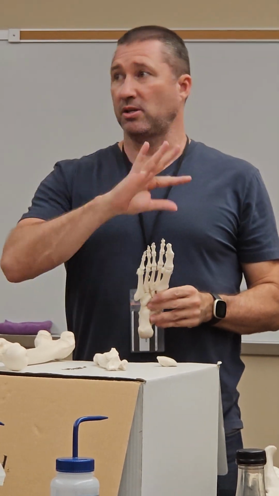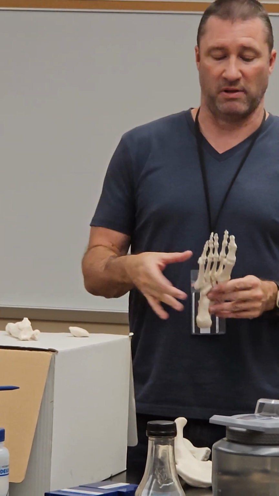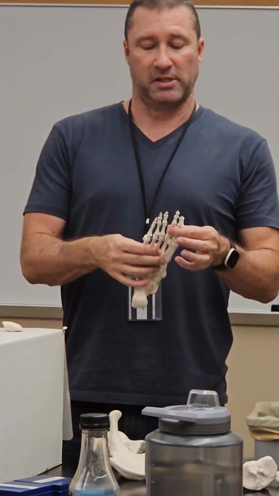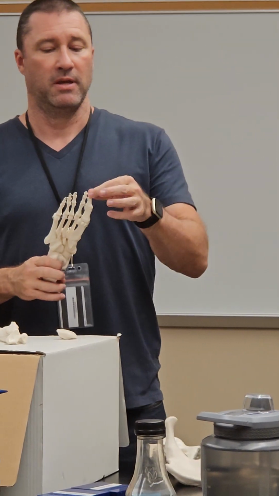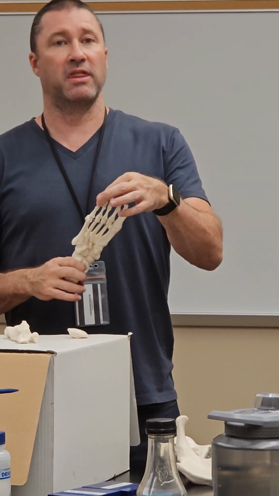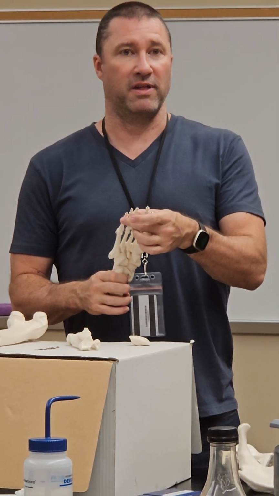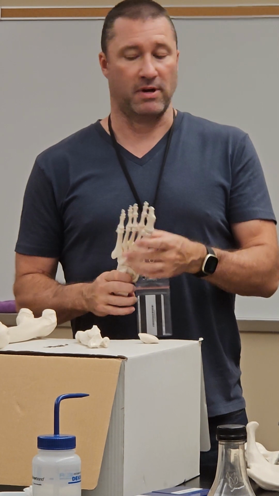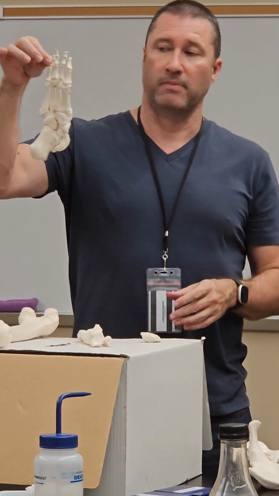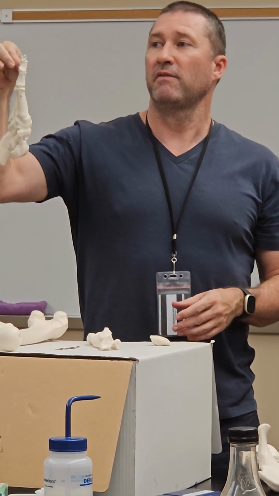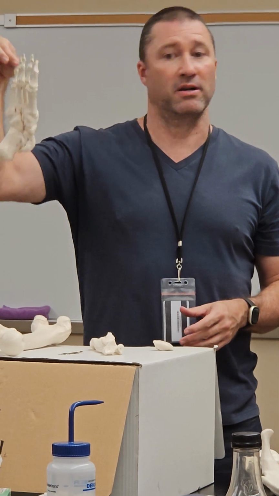And then when it comes to the toes, we use the same terminology that we use with the fingers. So first, second, third, fourth, and fifth proximal phalange. First, second, third, fourth, and fifth distal phalange. And then second, third, fourth, and fifth medial phalange, right? So this little piggy right here would be your right fifth distal phalange.